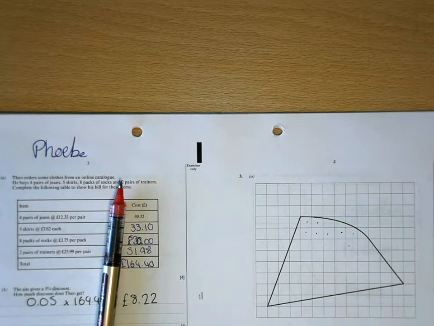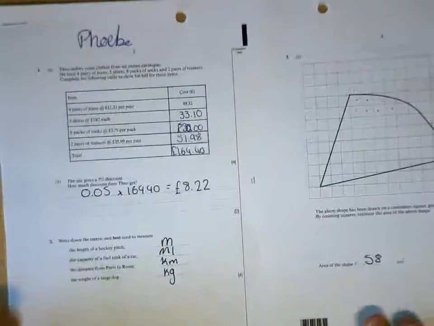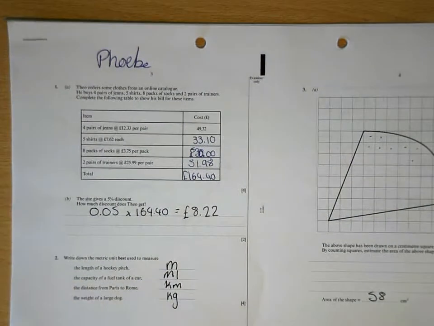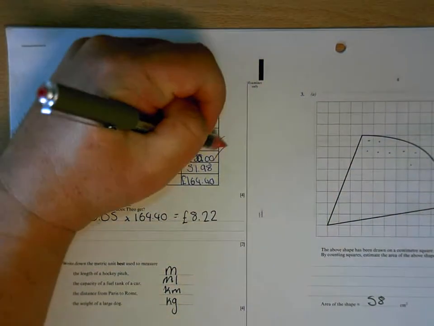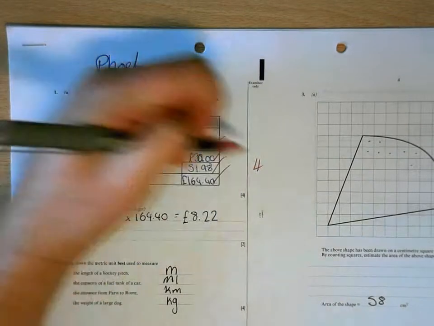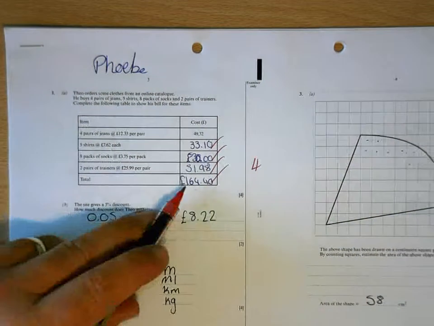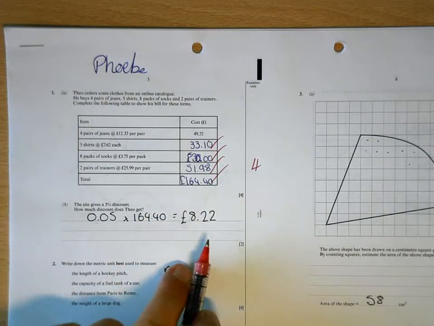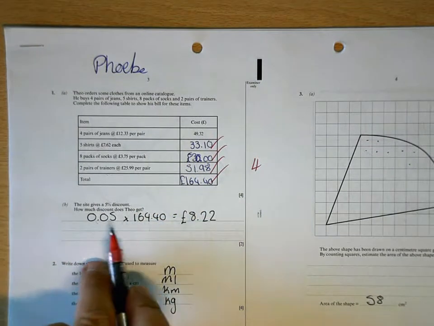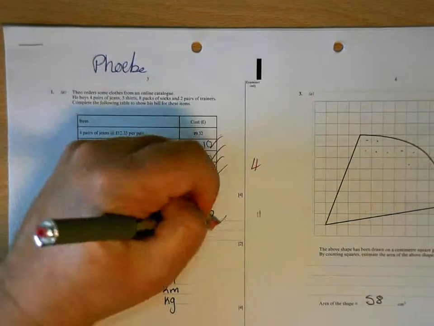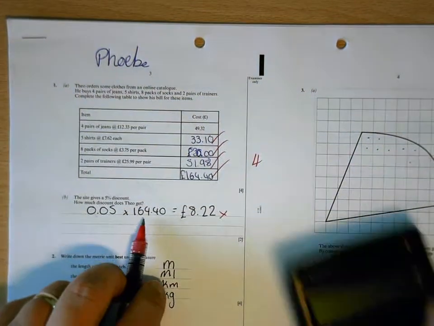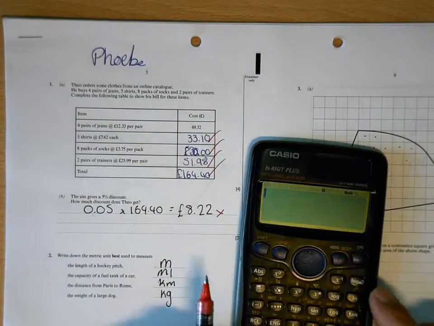Right, Phoebe, so you broke into the 70s with your last paper, so let's see if you can maintain that excellent progress. Right, so £169.40 is correct. And then this is wrong. Now I think what you've done is typed that into your calculator as 164.40.